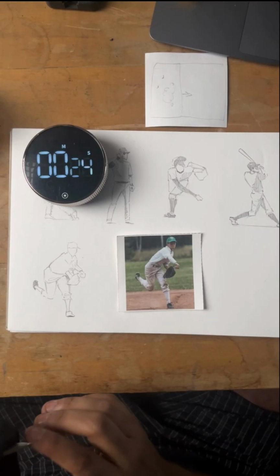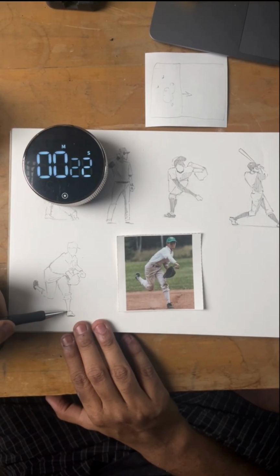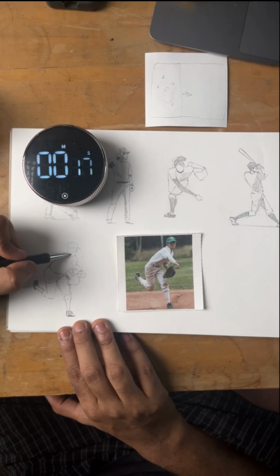At this point of time, I'm very confident with my strokes. The more confidence you get, the quicker you get as well with your drawings.